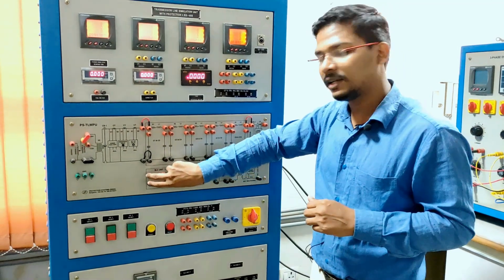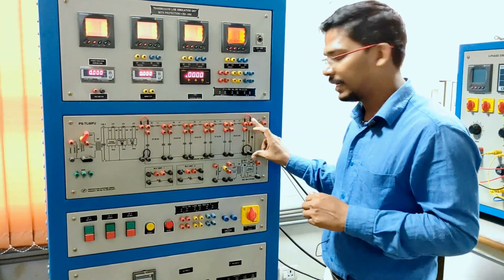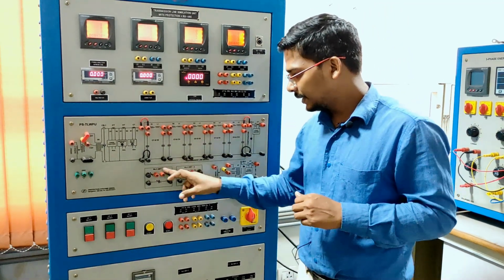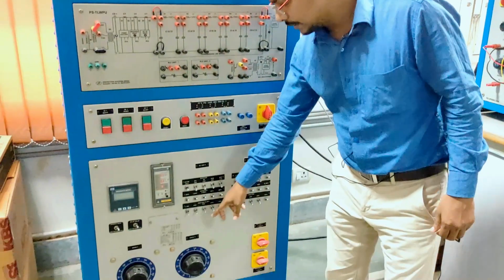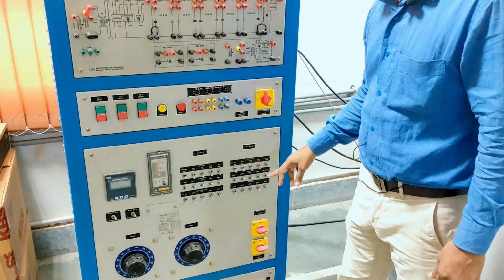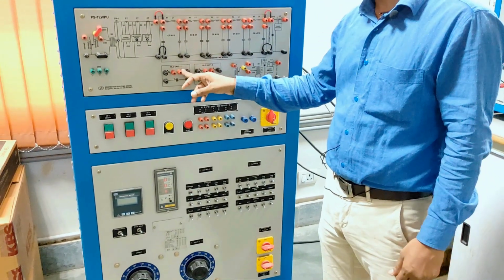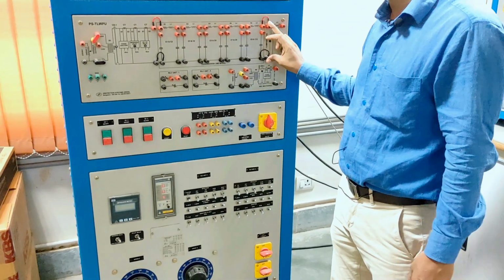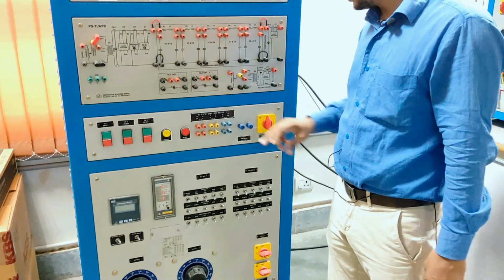As you can see here, RL is connected directly across the compensation, and there are RLC switches. By adjusting these RLC switches, we adjust the value of R and L, and that adjusts how much reactive power it will draw from the line.